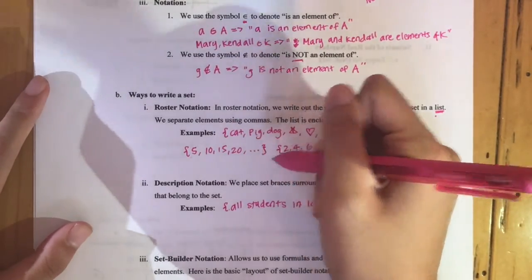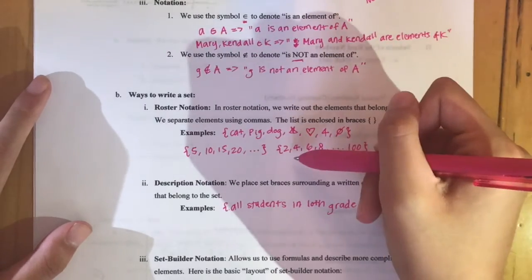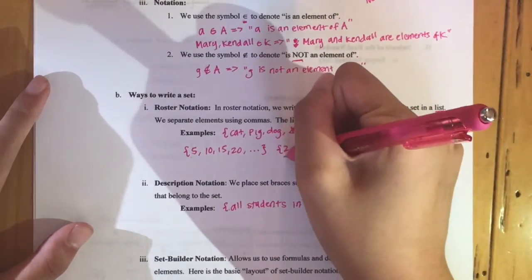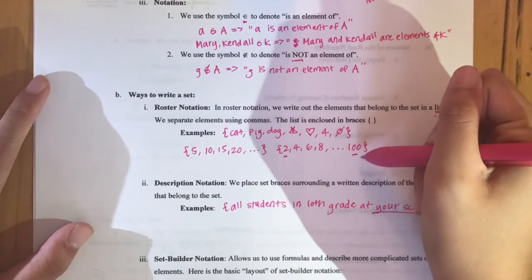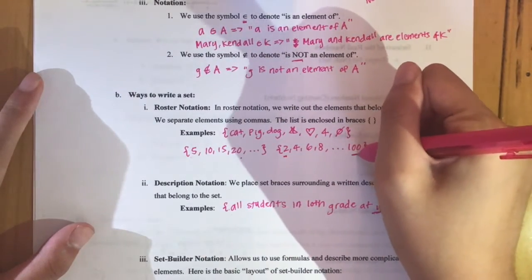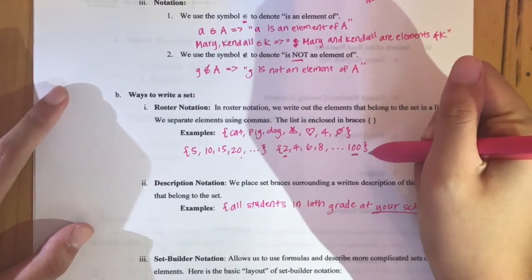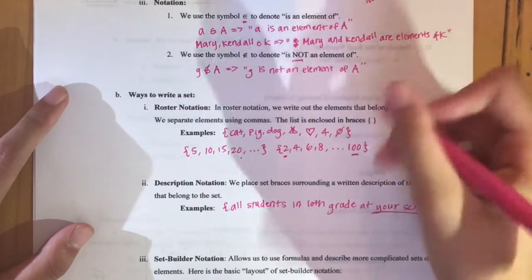So another example would be this, where all the numbers within the set are multiples of 2. So we're starting with 2 and we're ending with 100. So this set does not go on infinitely. Unlike this one, it actually ends at 100. So this set basically means all of the even numbers from 2 to 100.